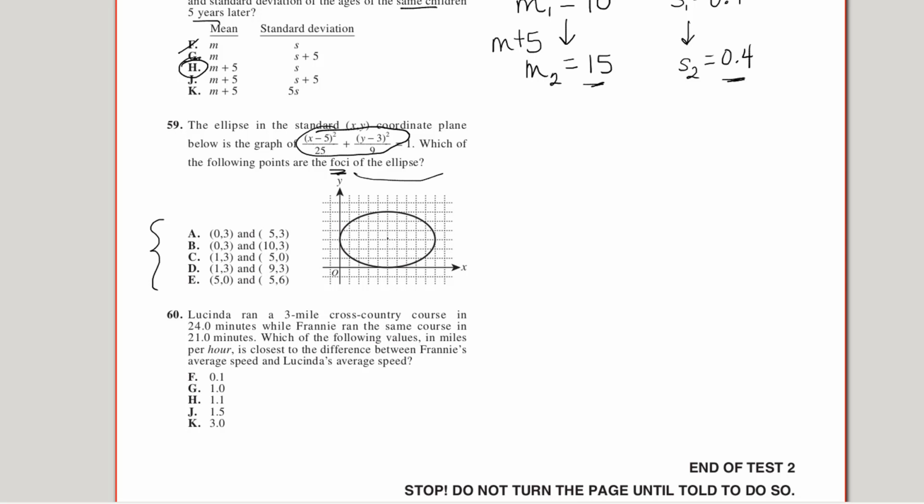In general, I'm going to eyeball. This would be the center of my ellipse, and my foci are going to be around this. They're on the major axis, and they're within the ellipse curve itself. So let's take a look at the points and see if we can eliminate some of these before we have to do any calculating. So answer choice A is the point 0, 3, and that's the point right here. That's a point on the major axis of the ellipse. That is not where we would find the focus.